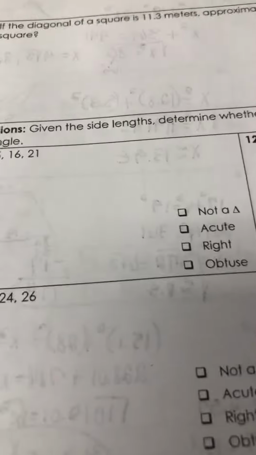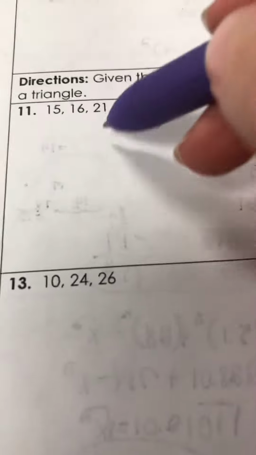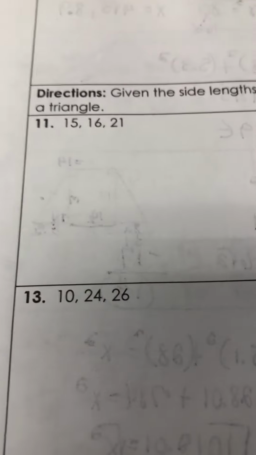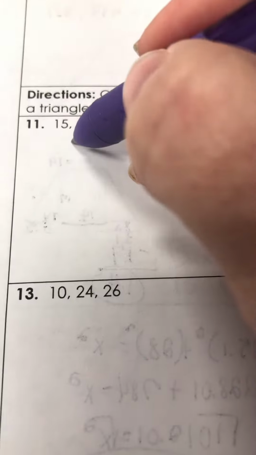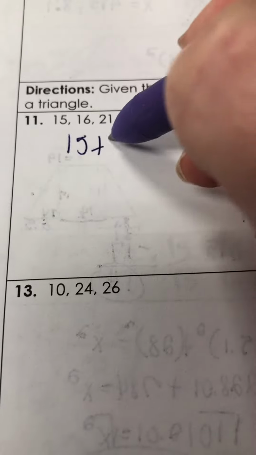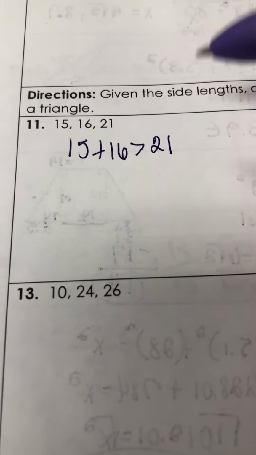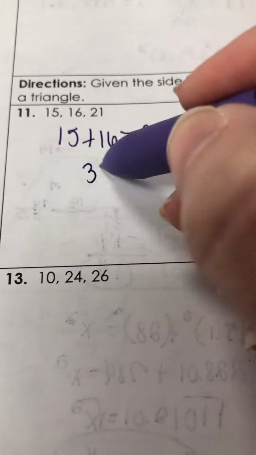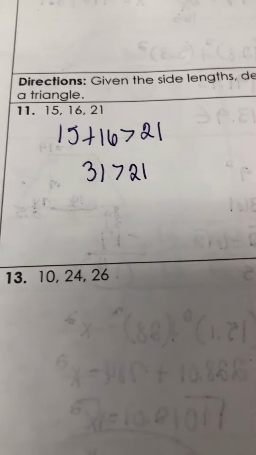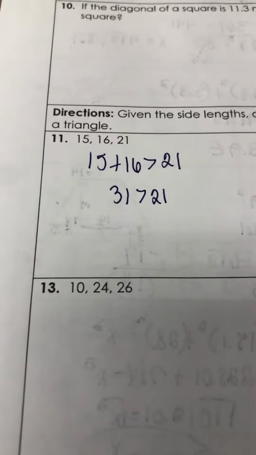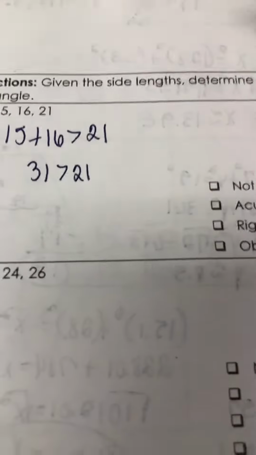Alright, so looking at the converse, before you can determine what type of triangle you have, you've got to first make sure you have a triangle. So you have to add your two smaller sides, and they have to be greater than your biggest side. So we get 31 is greater than 21, so we know we can make a triangle. So now let's see what type of triangle.